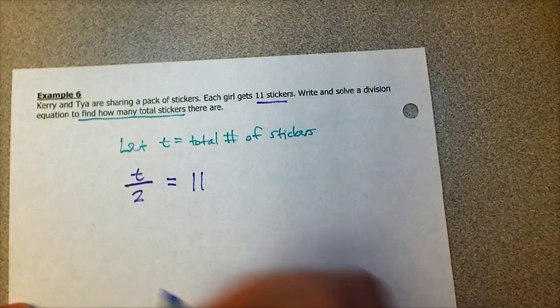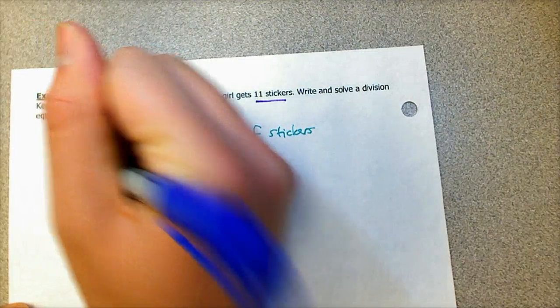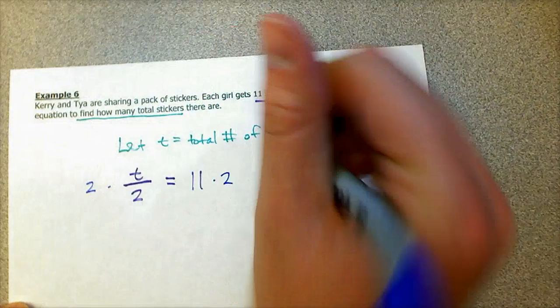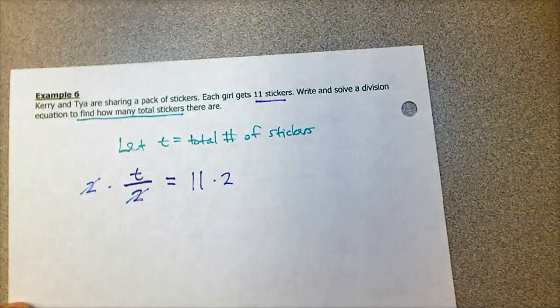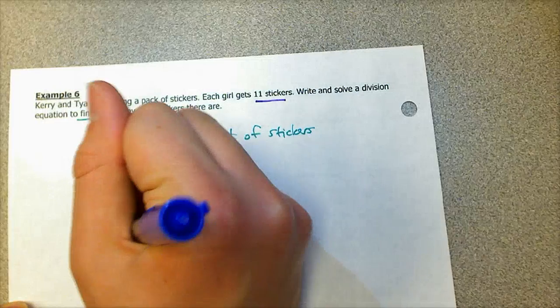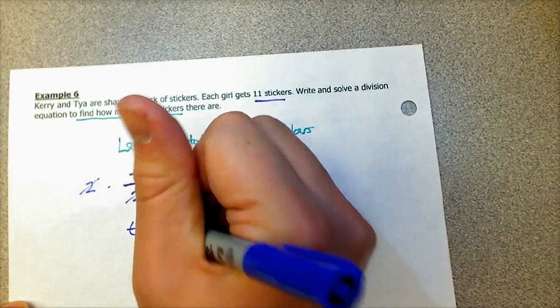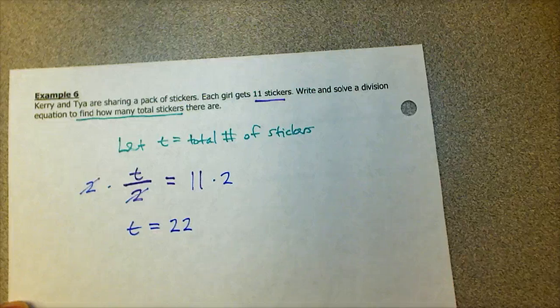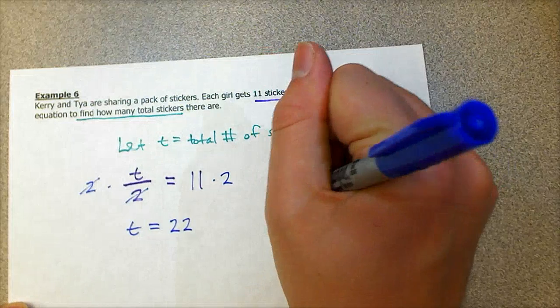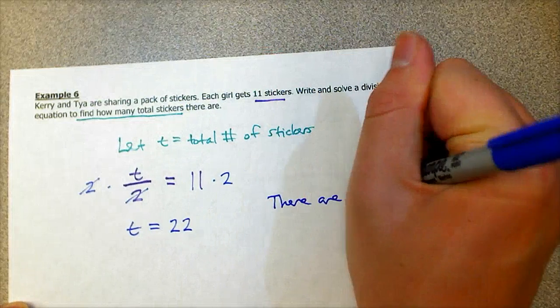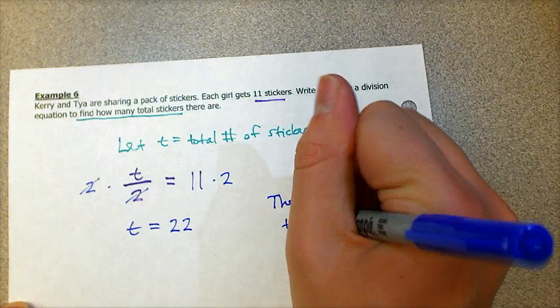To solve this equation, I'm going to multiply both sides by the denominator, so multiply by 2. On the left side, those cancel, so I get T equals, on the right side, 11 times 2 is 22. So there are 22 total stickers.